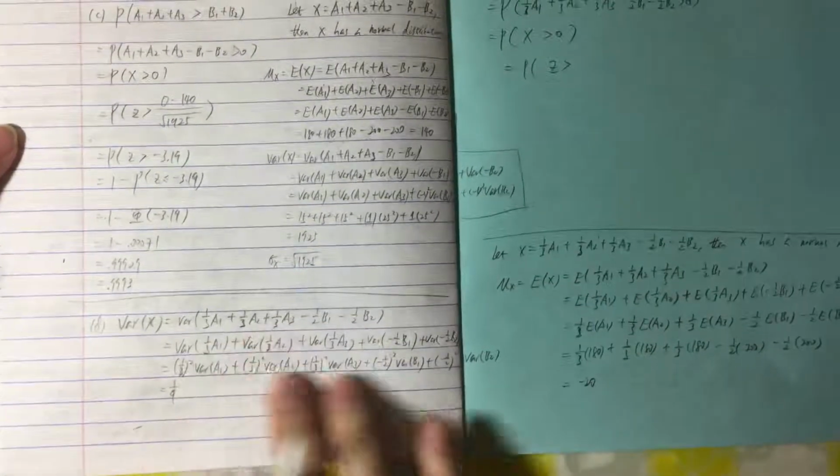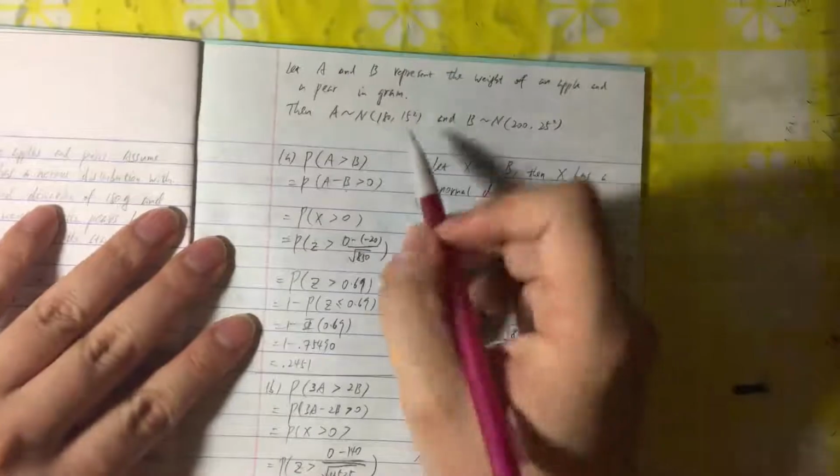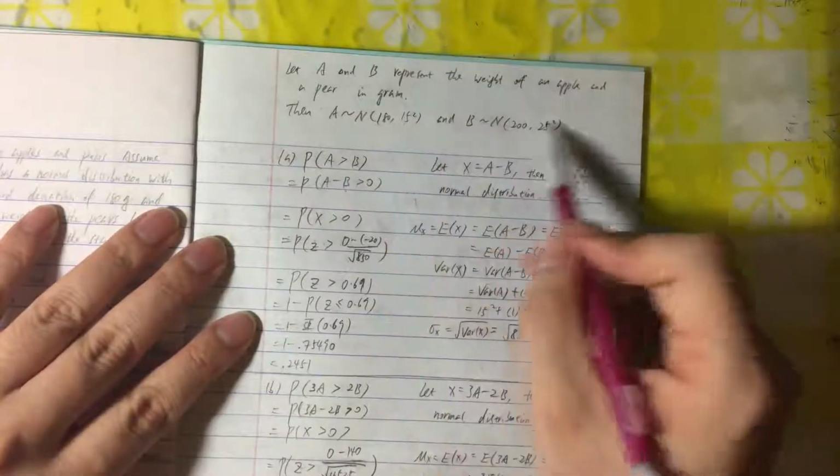Variance of A is 15 squared. Variance of B is 25 squared.